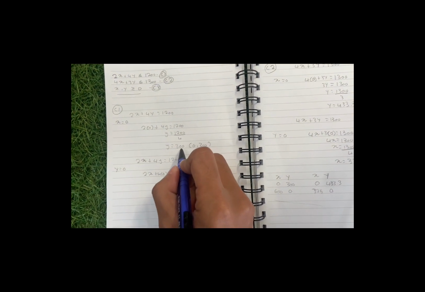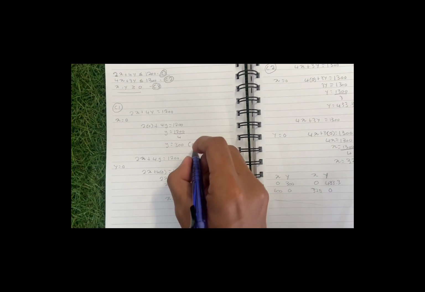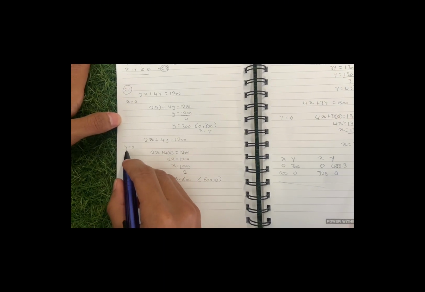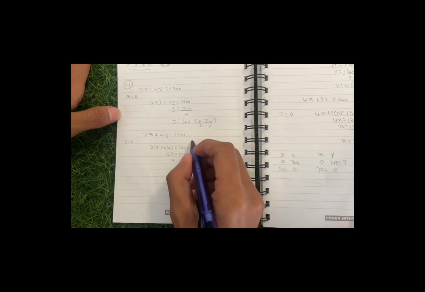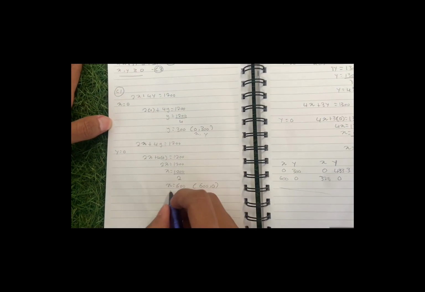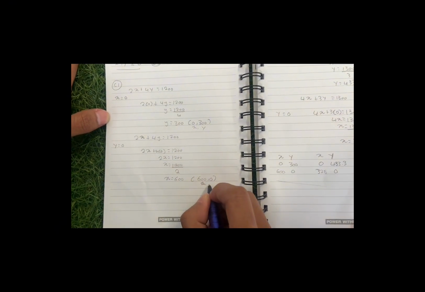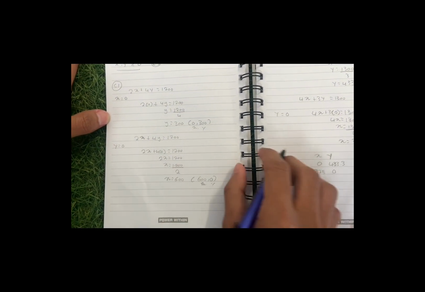The answer is 300. So this is basically x, y. The next step is when y equals 0, the same step, and the answer is 600, and x is 600 and y is 0.